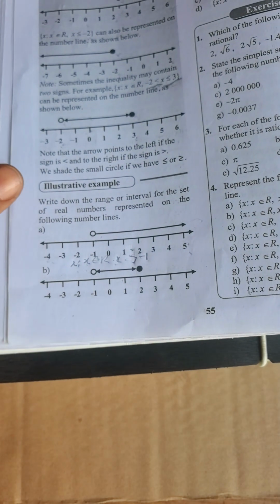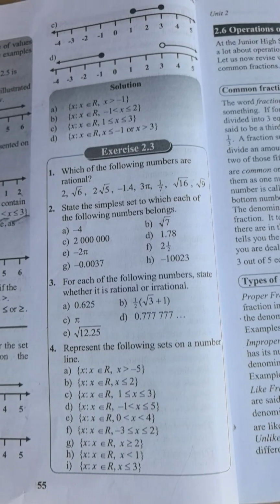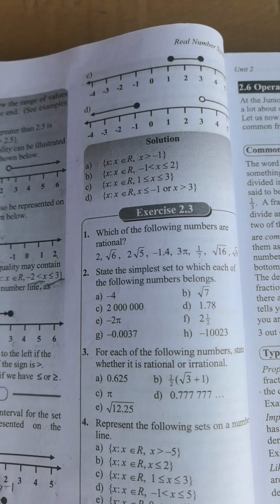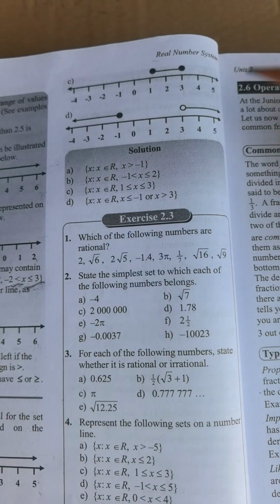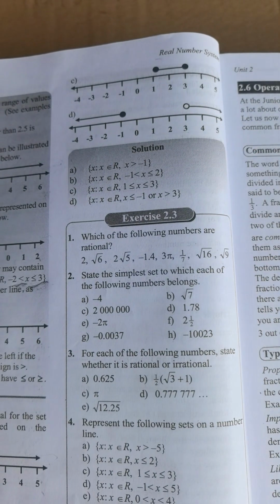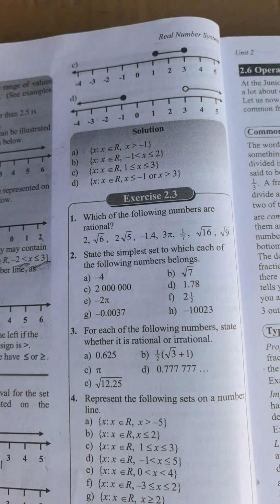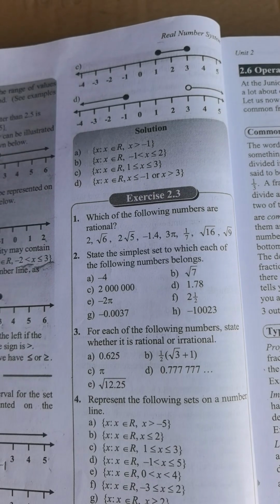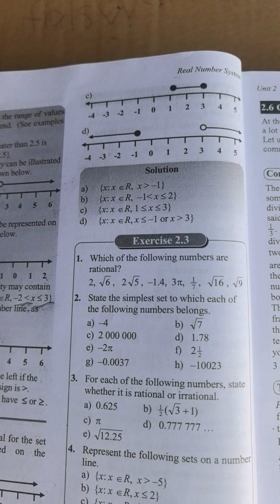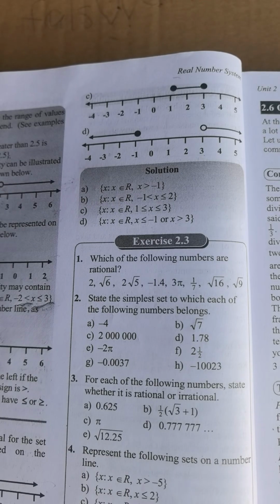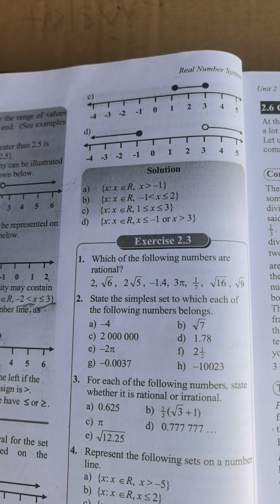So let's go on and then be looking at them. We have the third one too, double shaded, and then here and here. So let's see how they came up with the answers, right? So that I don't waste the time. Right, so the first one, we are saying that x is such that x is a member of R, where x is greater than -1, right? You got that? I think I did that.